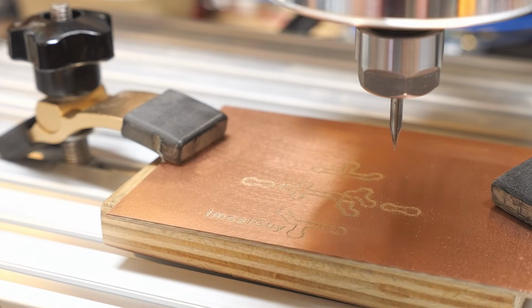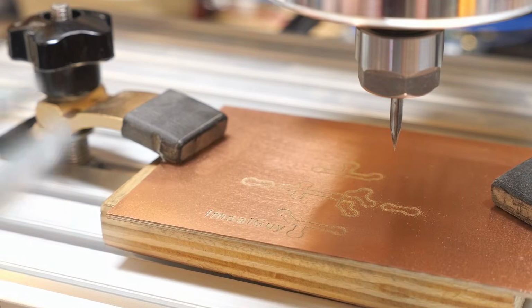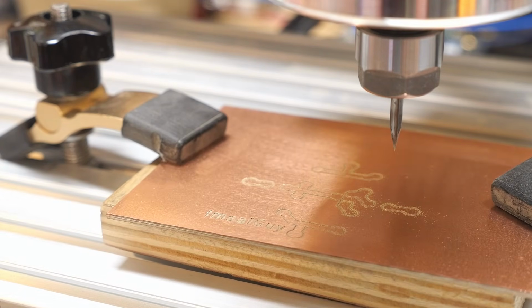All right, we are halfway there. Now we need to change the tool bit. And I want to raise it up some so I can get to it. So I'm going to jog up.